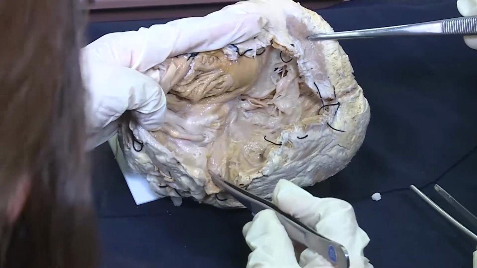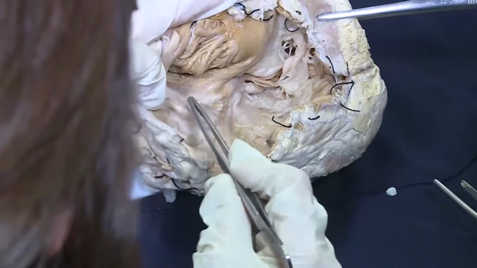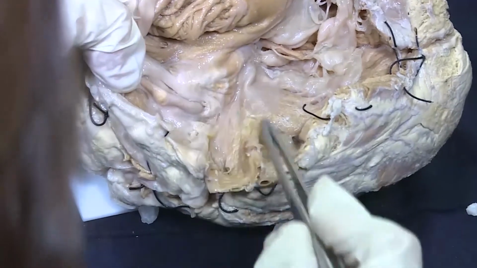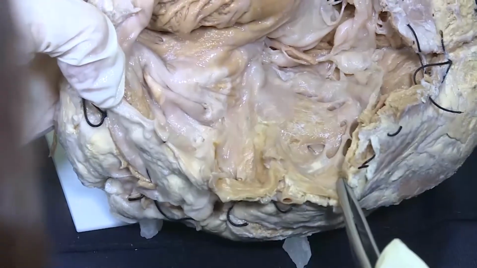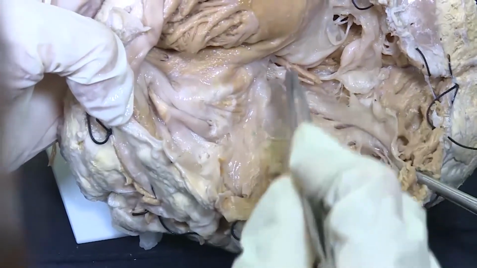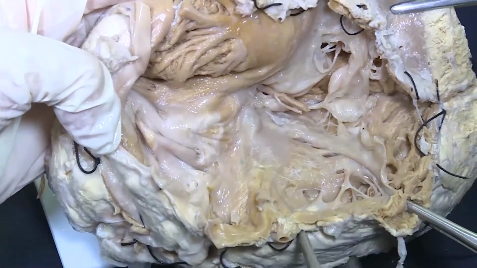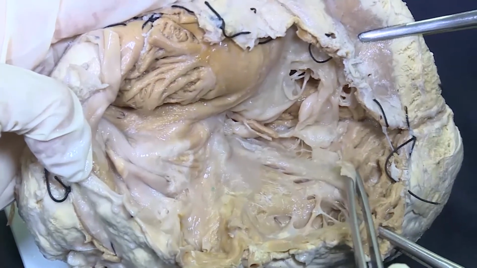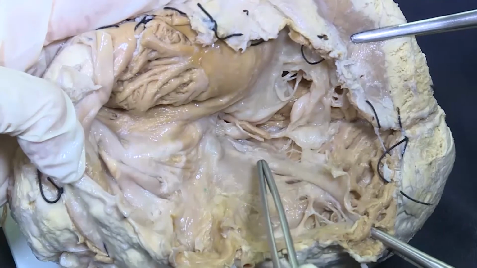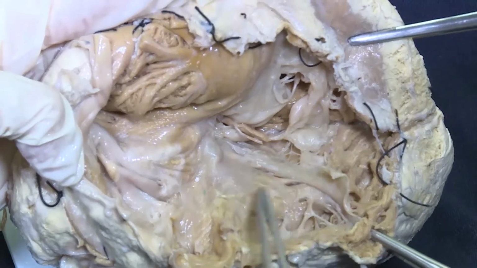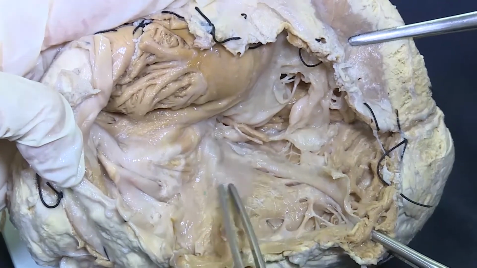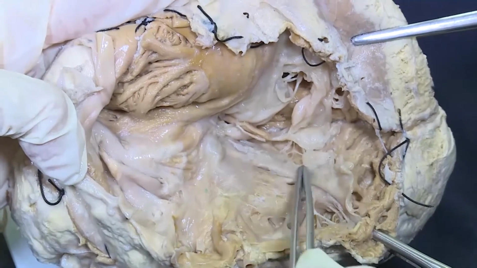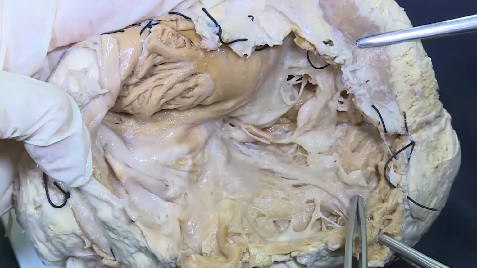So this is the coronary sinus. This part is the fossa ovalis. This portion is the original right atrium. Then this part should be the ventricle. But the septal leaflet of the tricuspid valve is supposed to be attached somewhere here, but we can see a free leaflet only here in the middle of the ventricle.